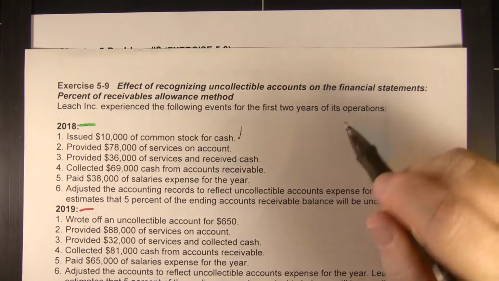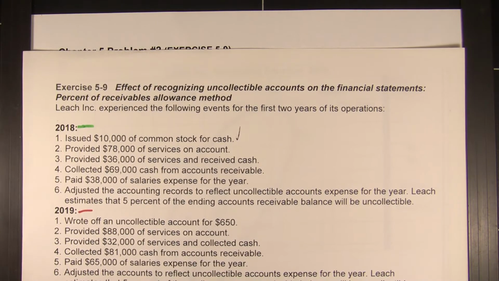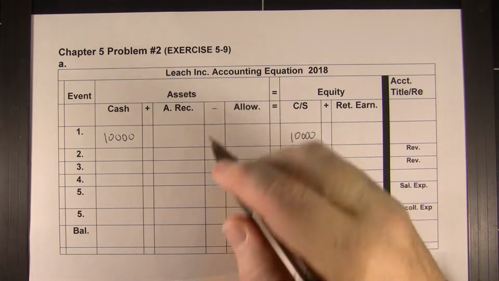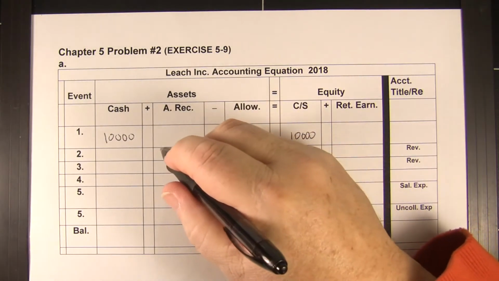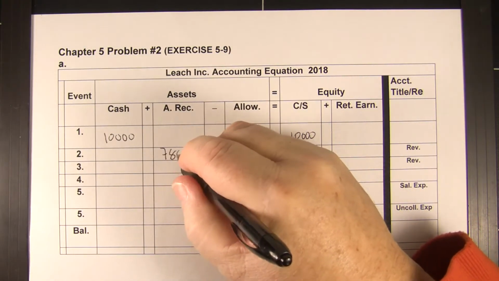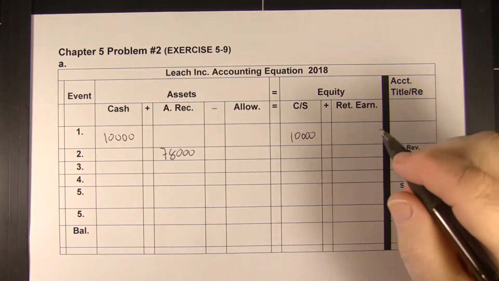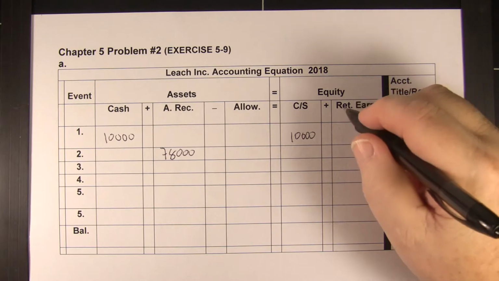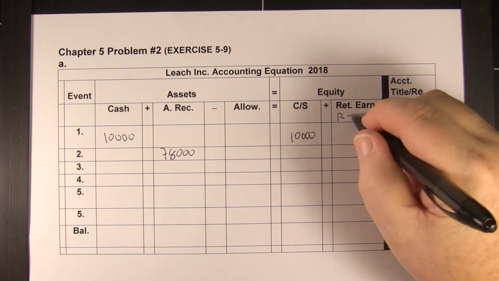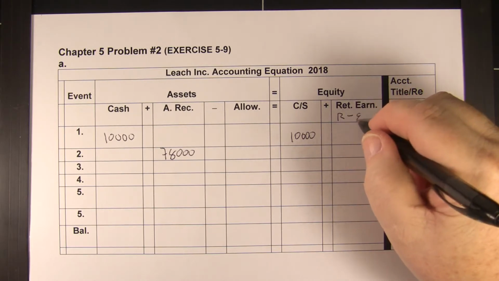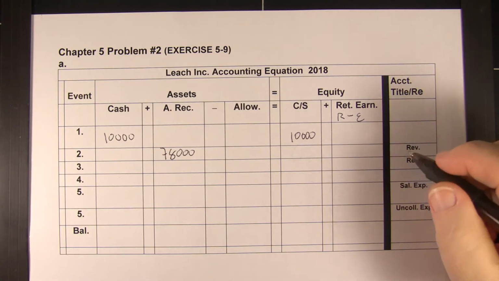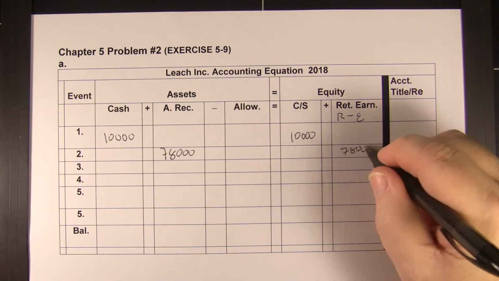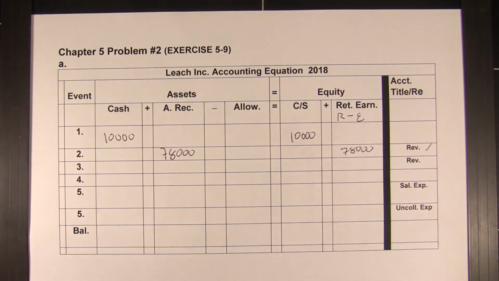We provided $78,000 worth of services on account. So accounts receivable, $78,000, and they talk about retained earnings. I want you to think of retained earnings as RE, revenue minus expense. This is revenue, so $78,000 revenue.